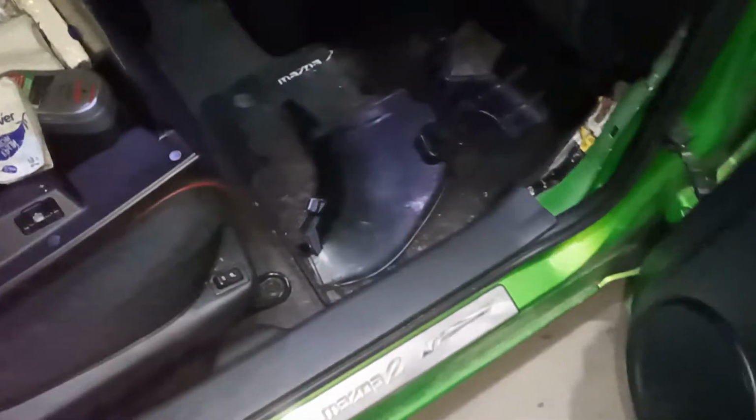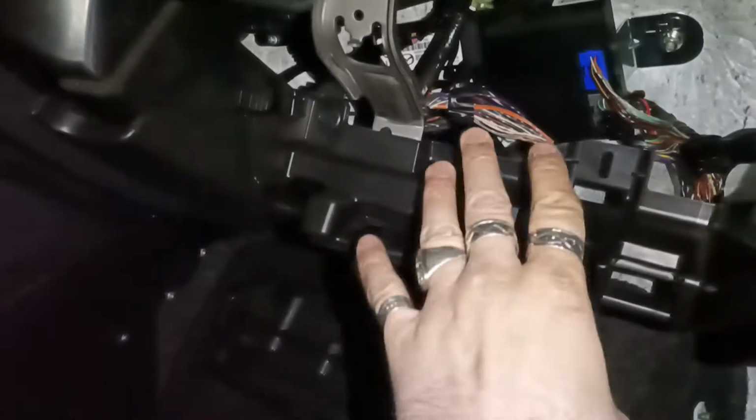Okay, let's start the work on the Mazda 2. Now, I have already disassembled here. This is where the main area will be, where we are going to work.